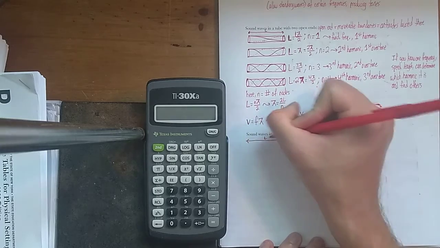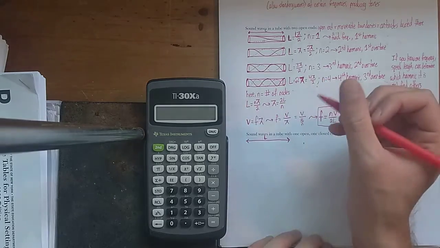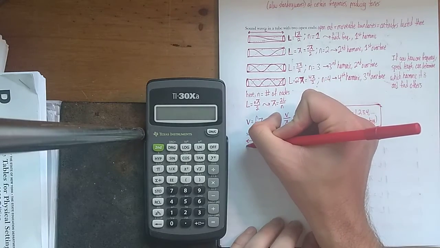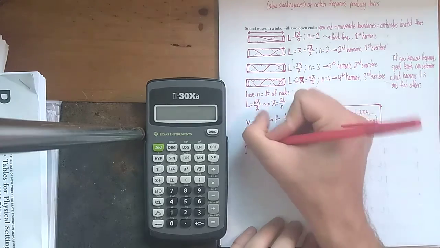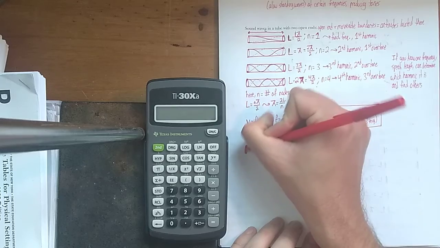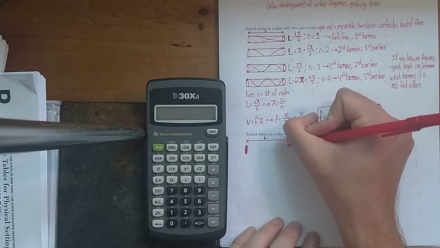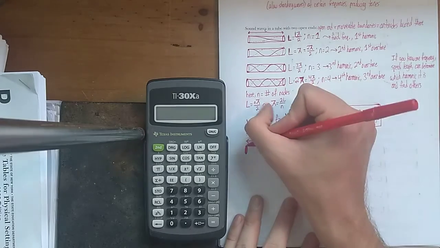This is our length L. We're going to have one open end and one closed end. So I'm going to denote the closed end by coloring in this end. And then the open end is going to stay, well, open.